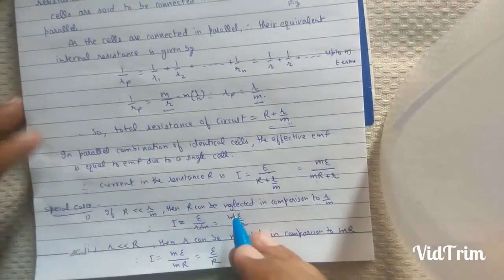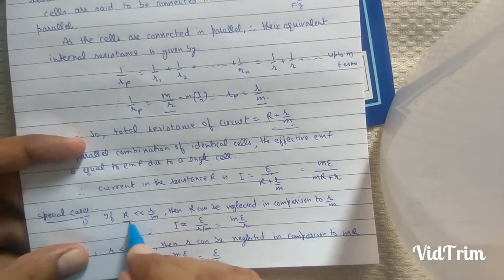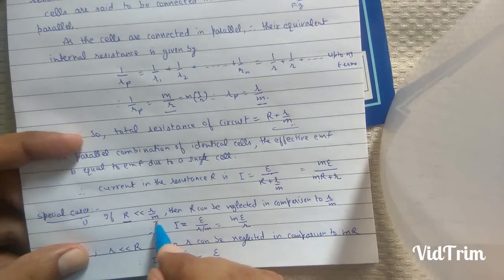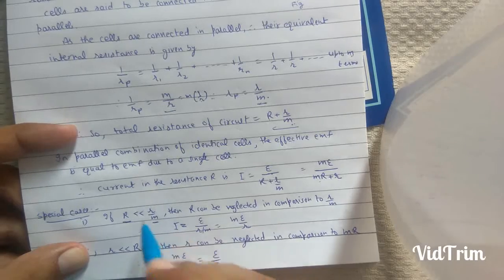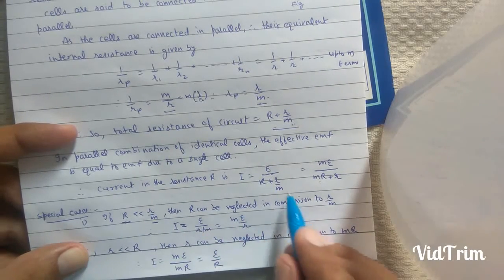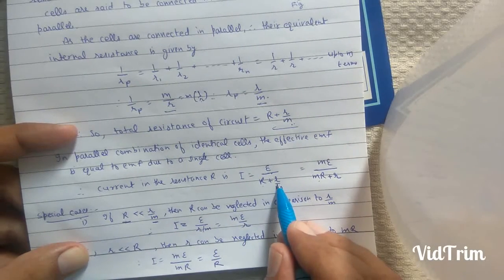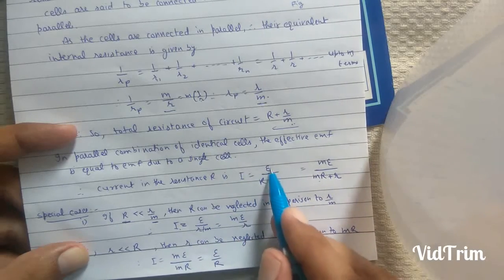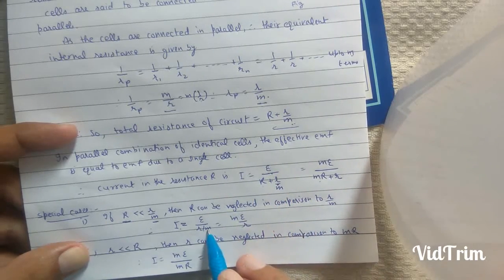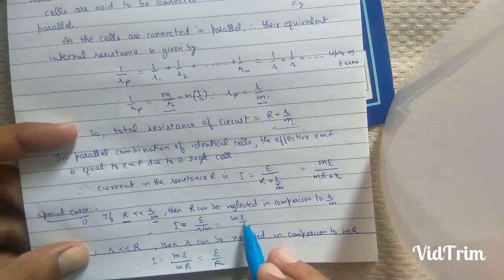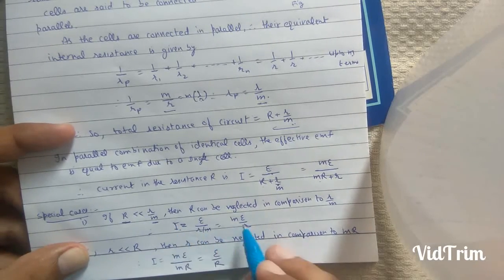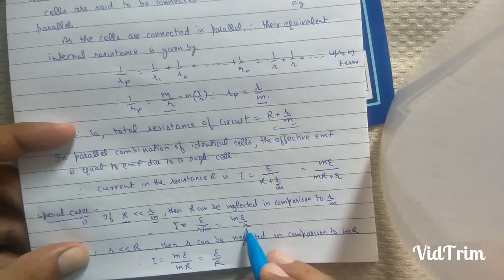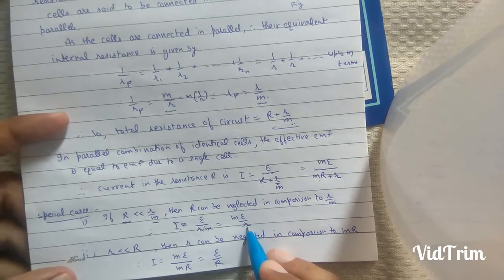Now the special case. If the external resistance R is very small in comparison to the total internal resistance of all the cells in parallel, then R can be neglected in comparison to r upon m. Therefore, I is equal to E upon r upon m. m goes on the upper side, this is m into E upon r. Therefore, the total current in the external resistance is m times the current due to a single cell.